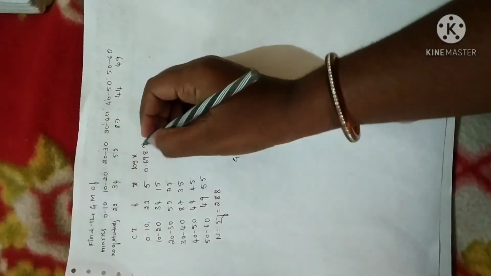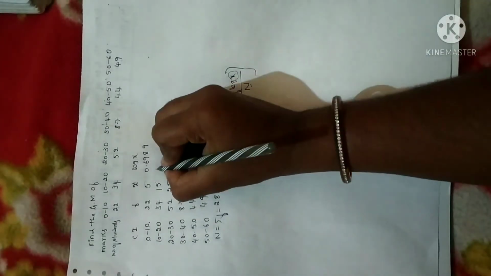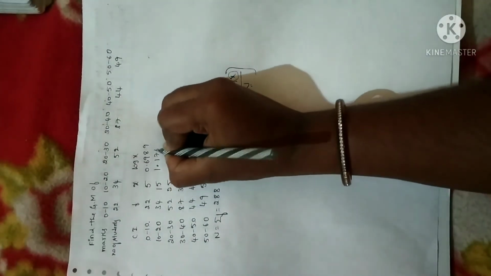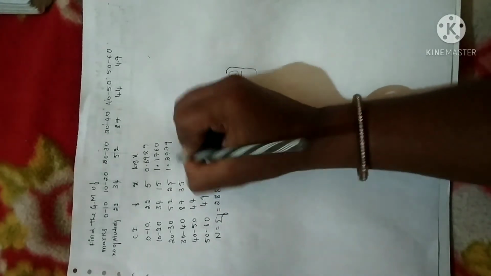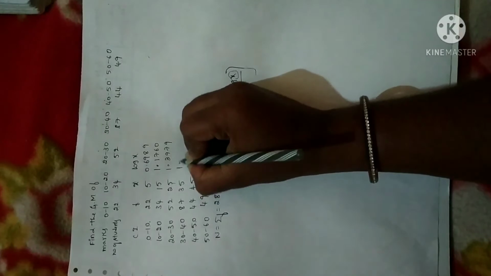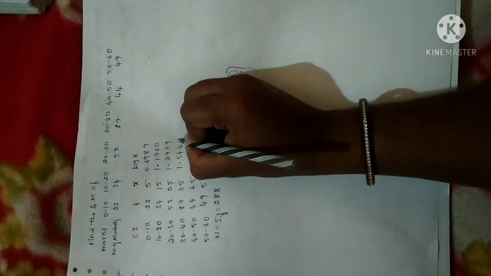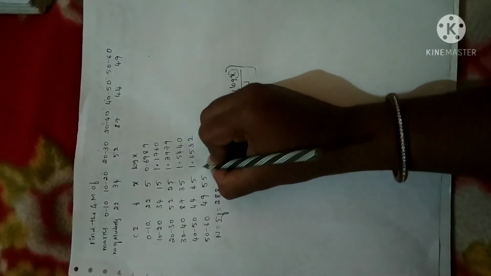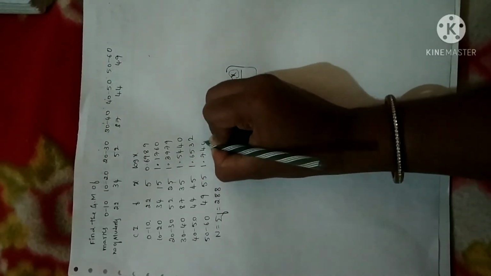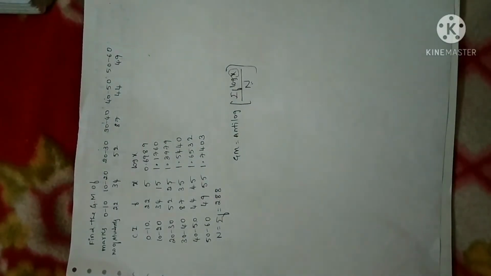Similarly, log 15 is 1.1760. Log 25 is 1.3979. Log 35 is 1.545. Log 45 is 1.6532. Log 55 is 1.7403. So I have obtained the log x value.